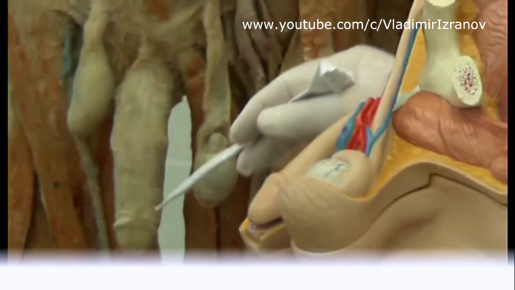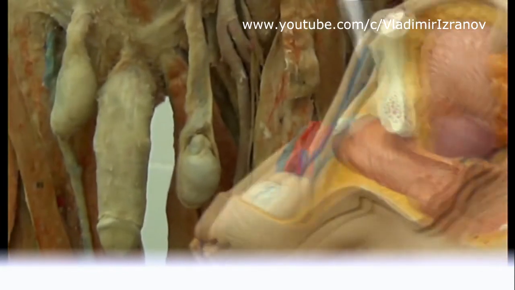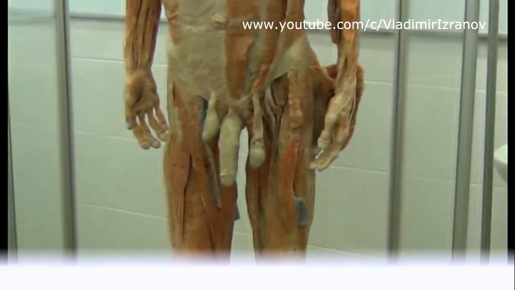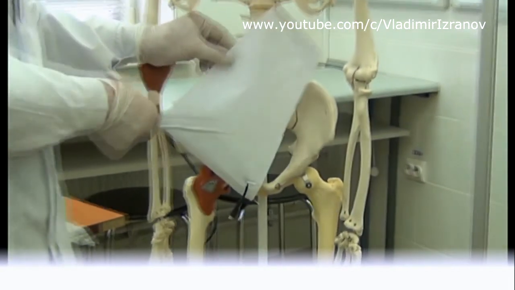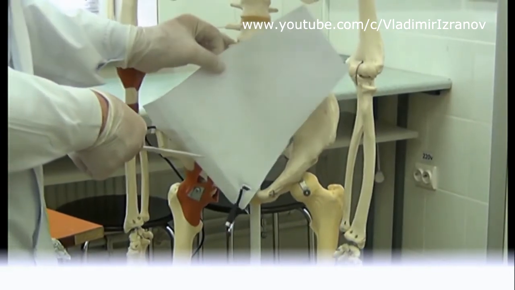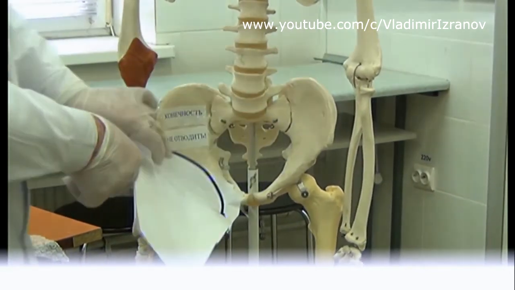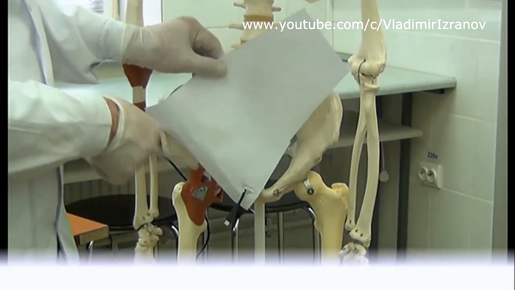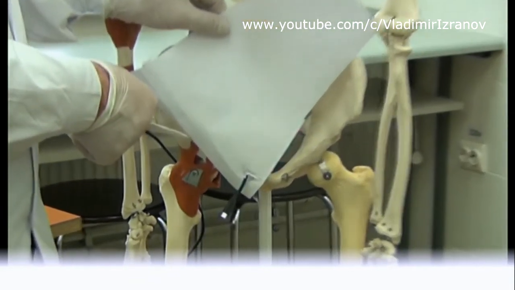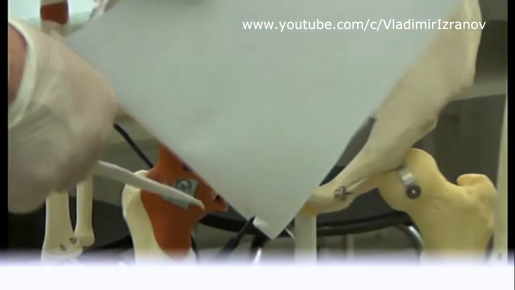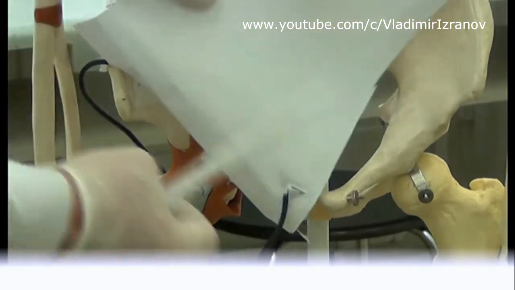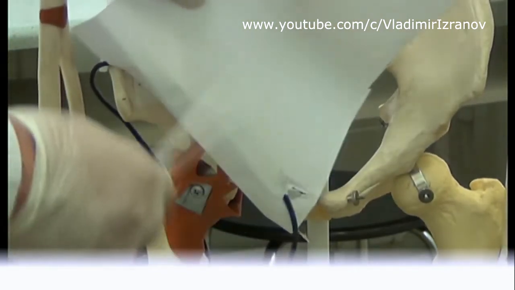So for us it's very important to know that musculus obliquus abdominis externus has a part which is named the inguinal ligament, that is part of the inguinal canal.